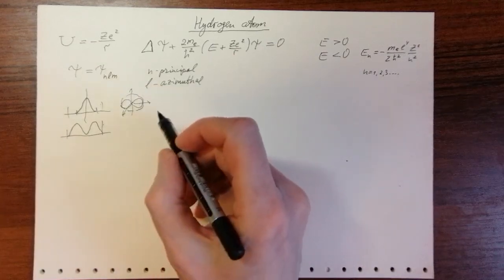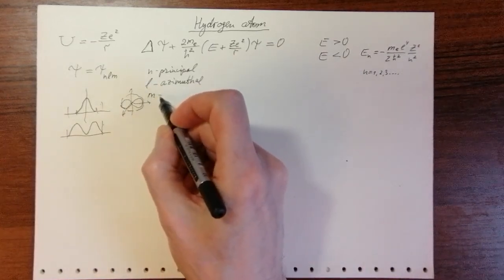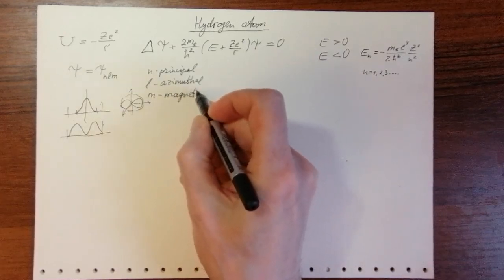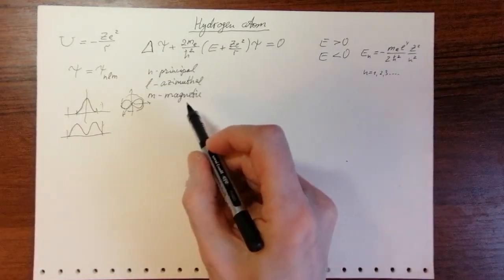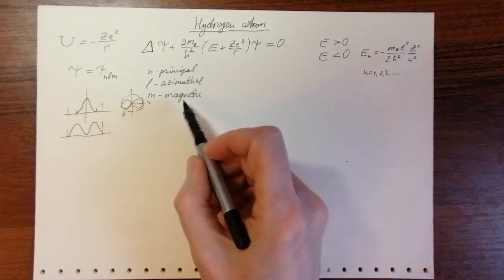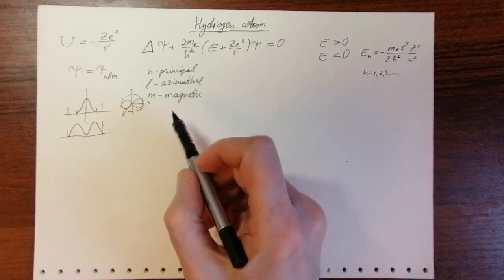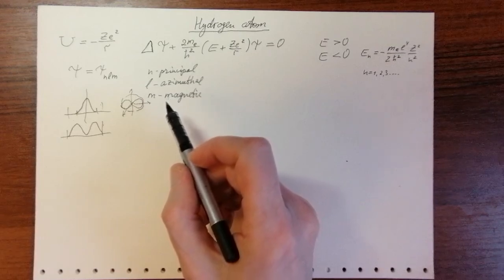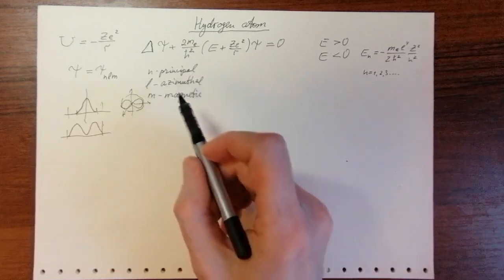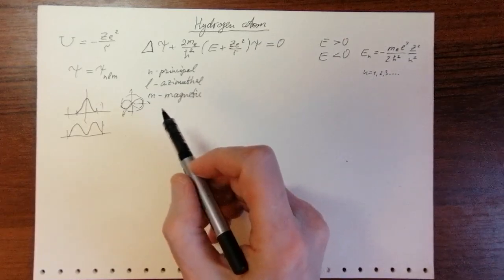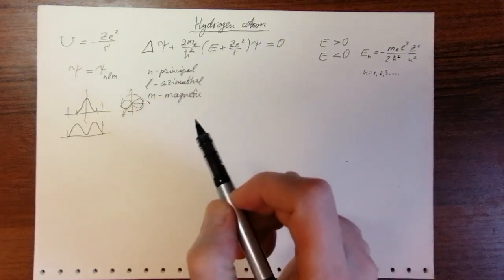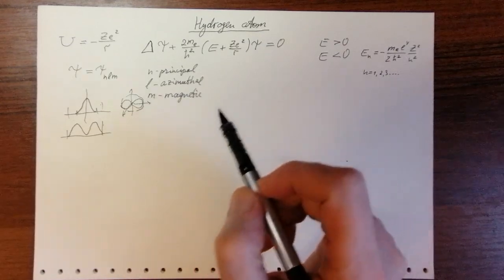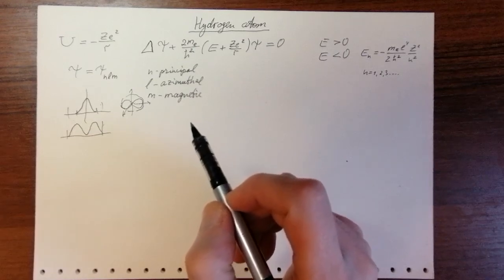And the third, M, is the magnetic quantum number, and it signifies the orientation of the atom. It stands for the projection of momentum on some axis. You have to understand that if we have a single atom in infinite space, all the directions are equivalent.